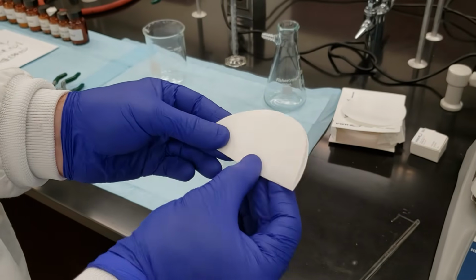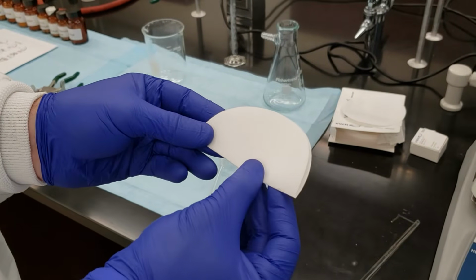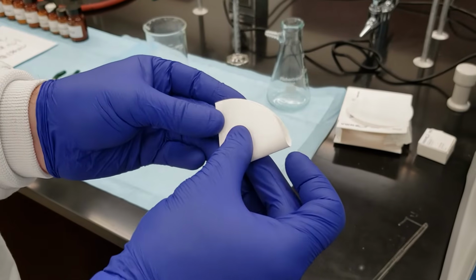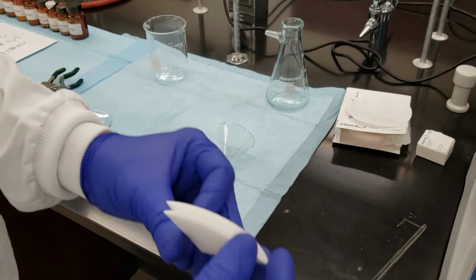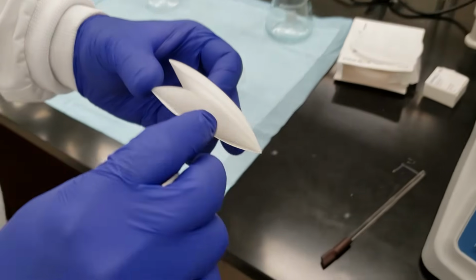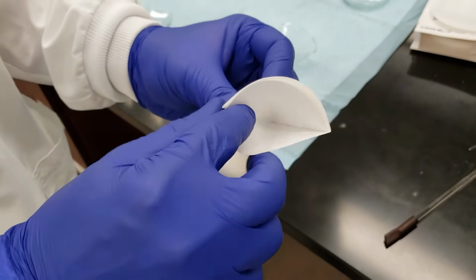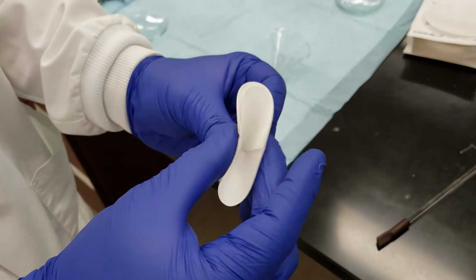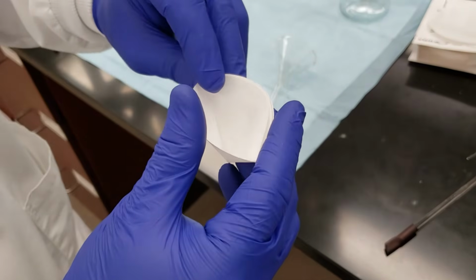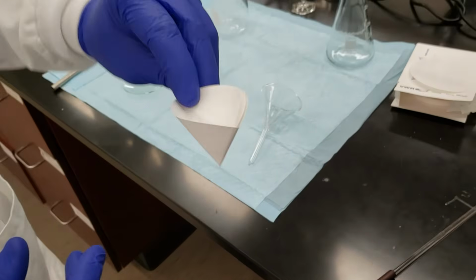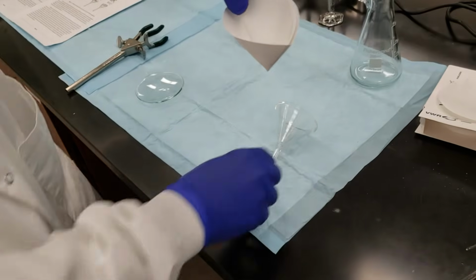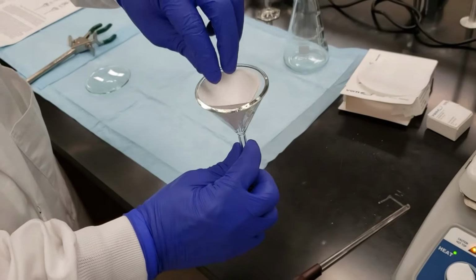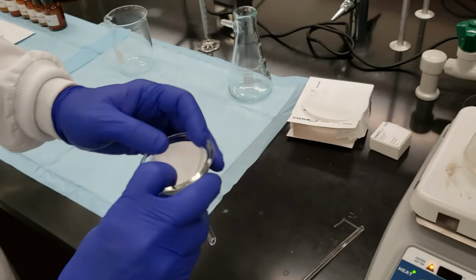We'll fold our filter paper in half, then fold it into quarters, and then looking from the top, we'll take one of our folds and pop it out so that now it looks like a cone, and that will fit nicely into our short stem funnel.